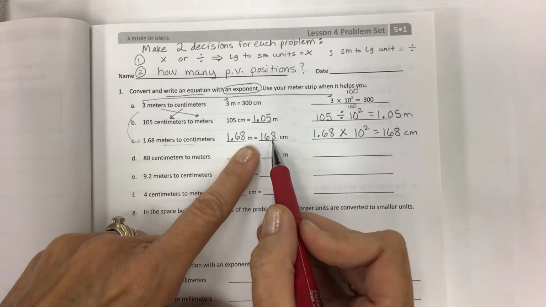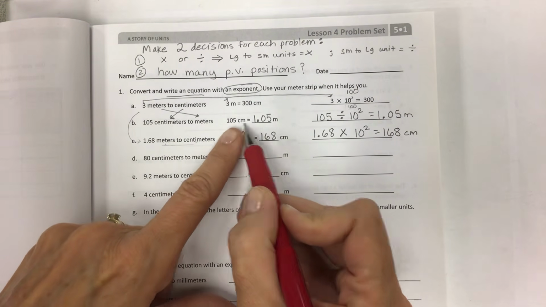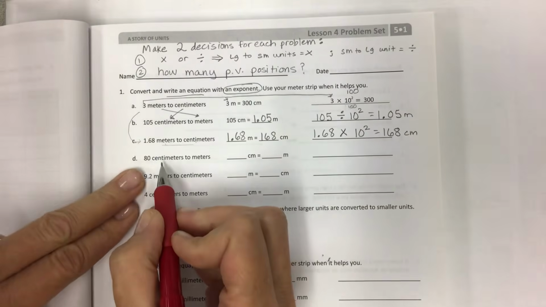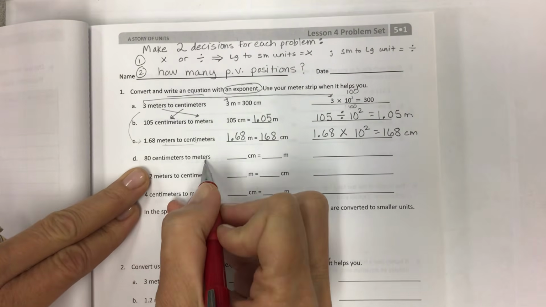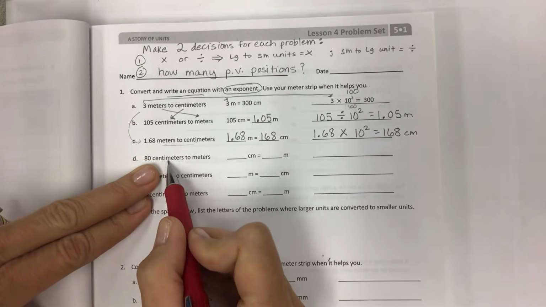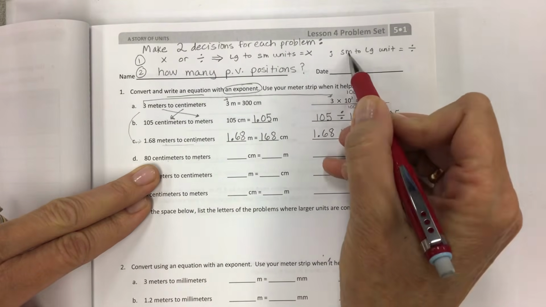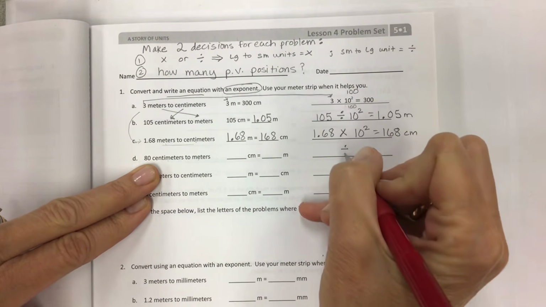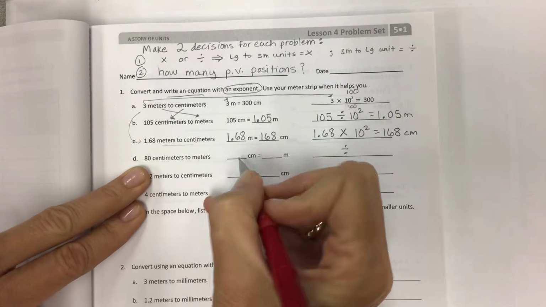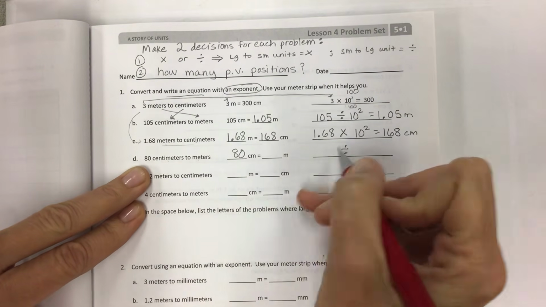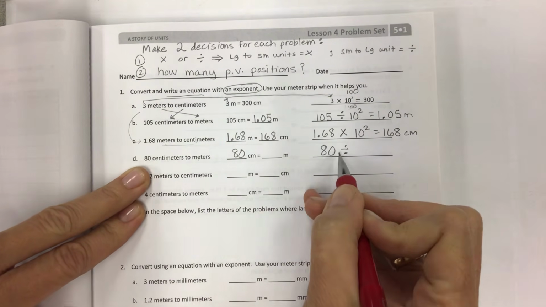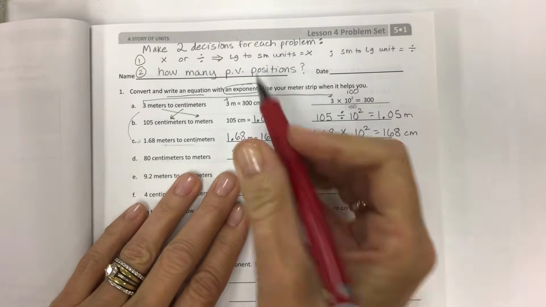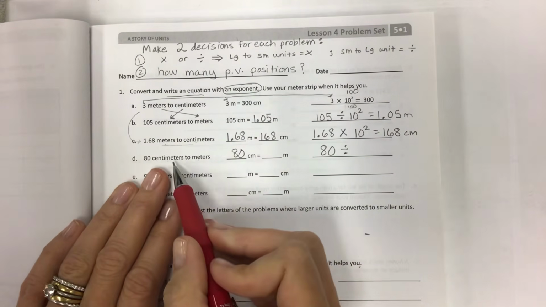Notice the digits are the same. Let's do another one. Centimeters to meters. This one has small to large. Small to large, I will divide. Let's take the number that we're using in the beginning, 80. Write it twice. How many positions are we shifting?